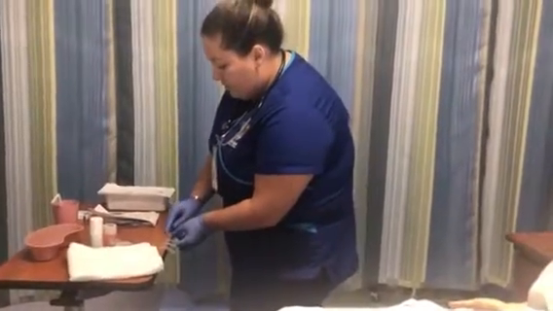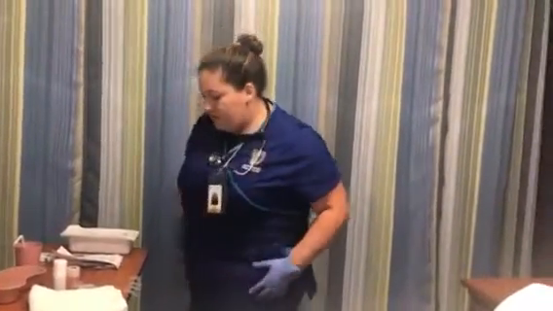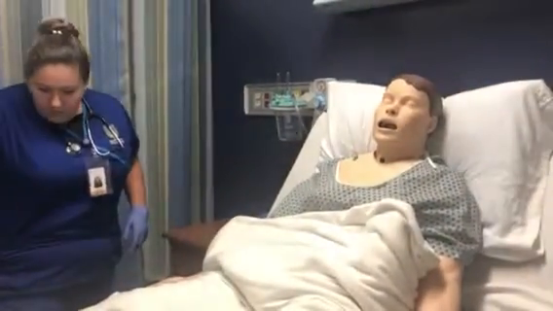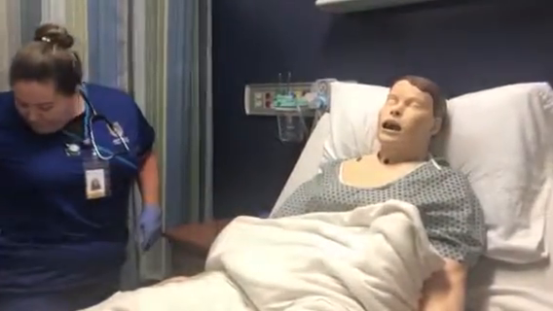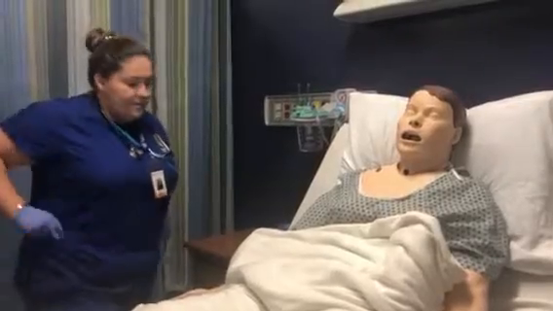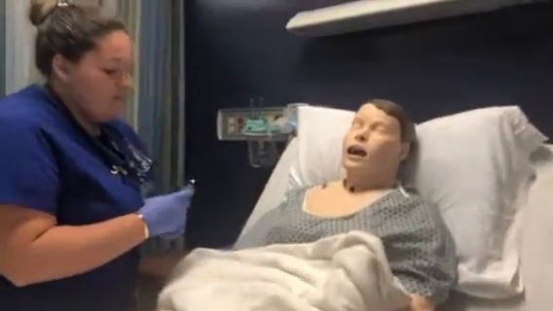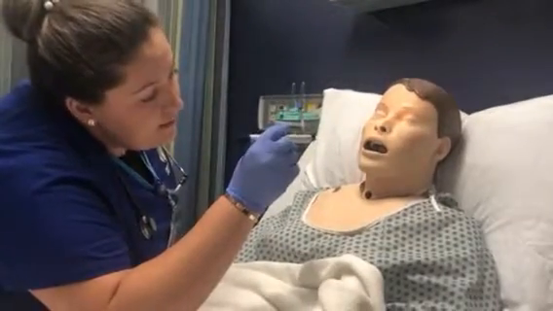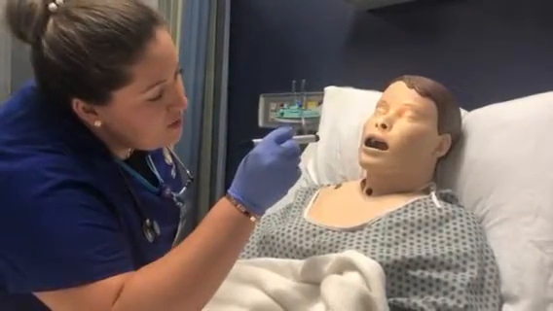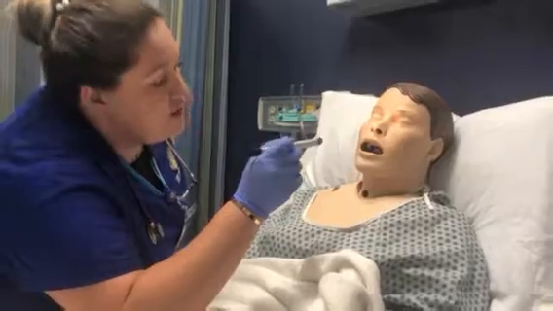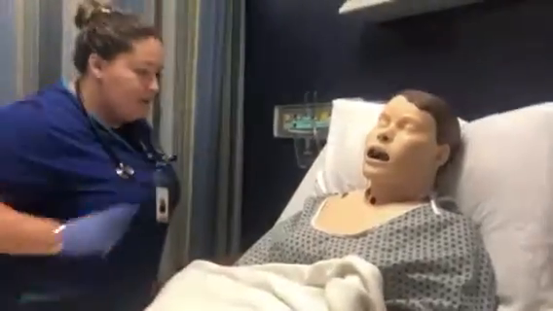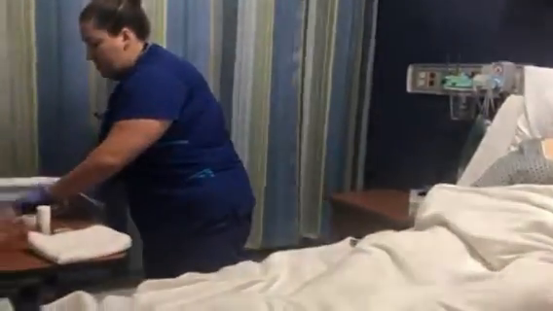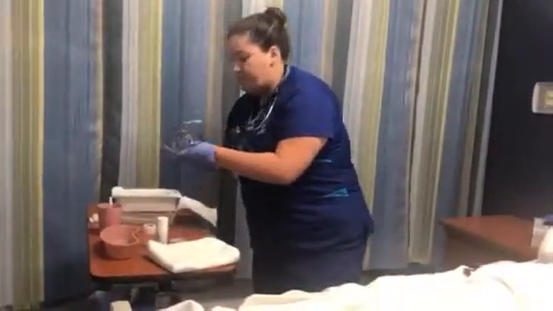Okay, before I begin, I just need to inspect. So I'm going to inspect the patient's nasal pathway. There seems to be no nasal polyps, no obstruction, no irritations, and no deviated septum. Okay. Next, take out the tube.